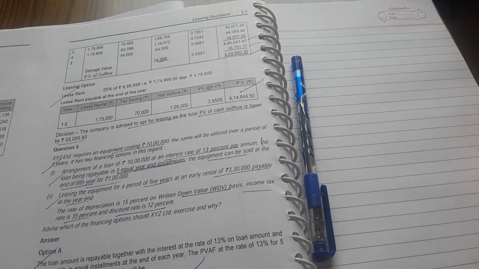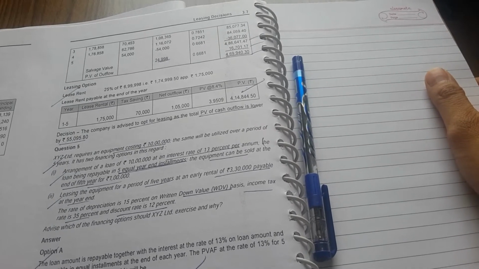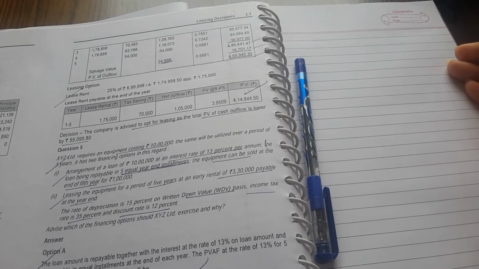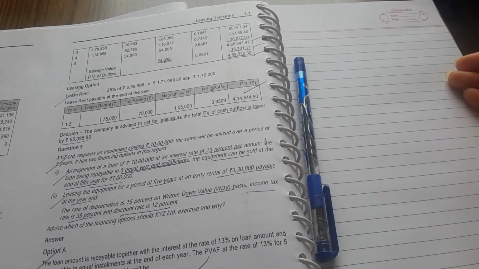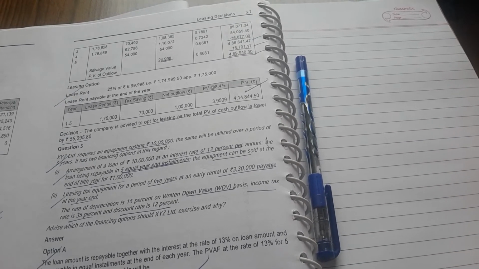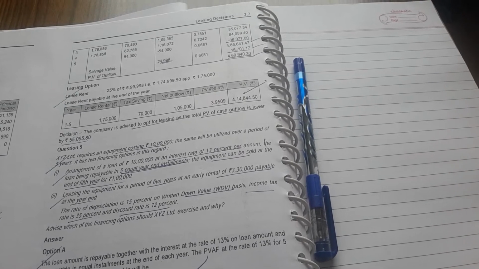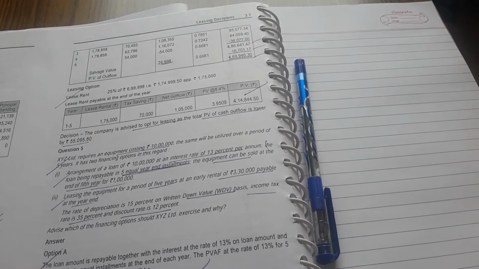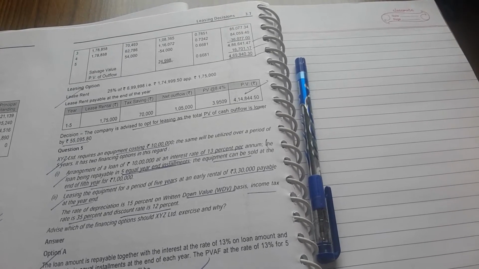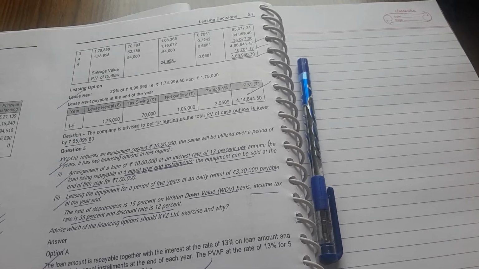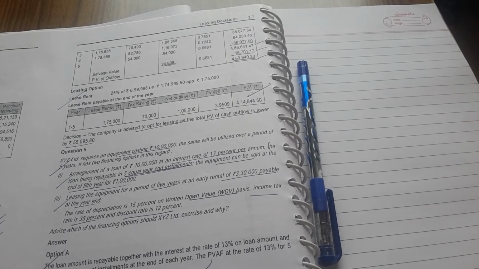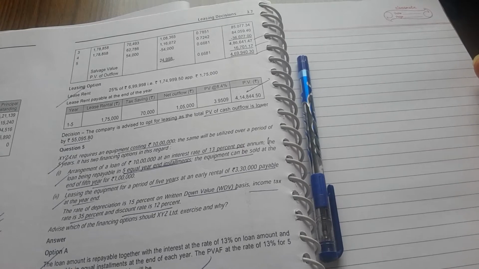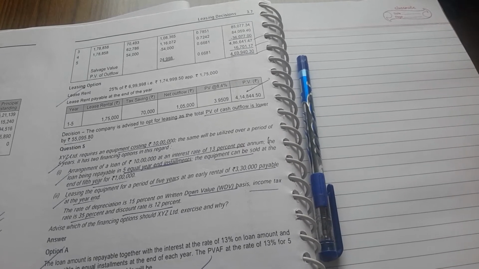So let's start with the type 1 question. Type 1 is when loan installments in case of purchase of an asset and lease rentals in case of leasing the asset are paid at the end of the year. Okay, so there is a set pattern to solve the question. I'll be giving you that set pattern so that it will be easy for you to remember it and to perform it better. Okay, so let's get started.